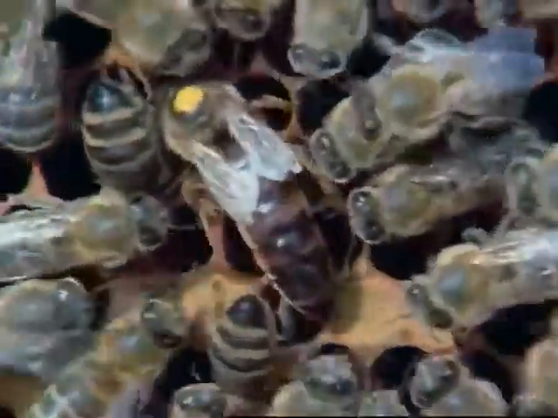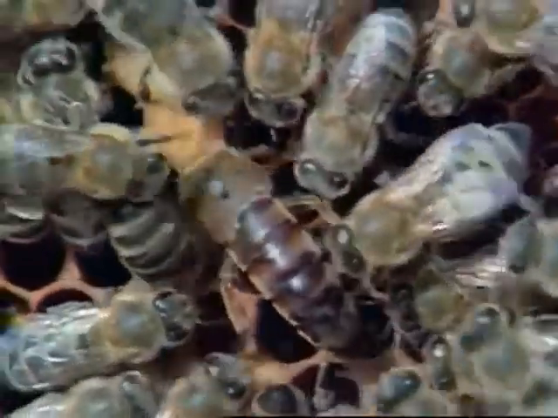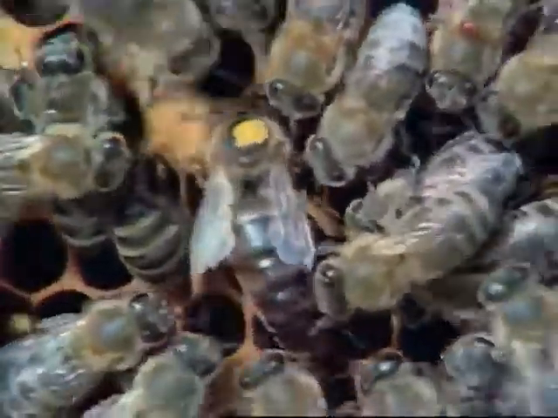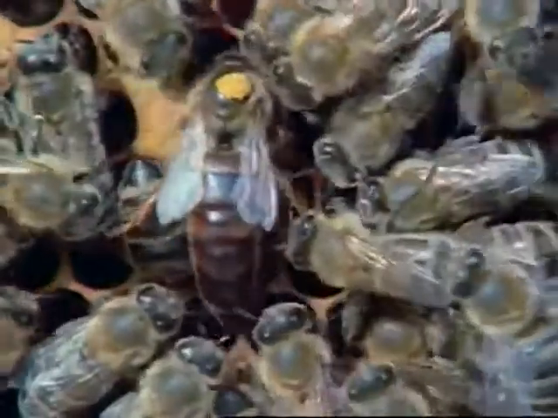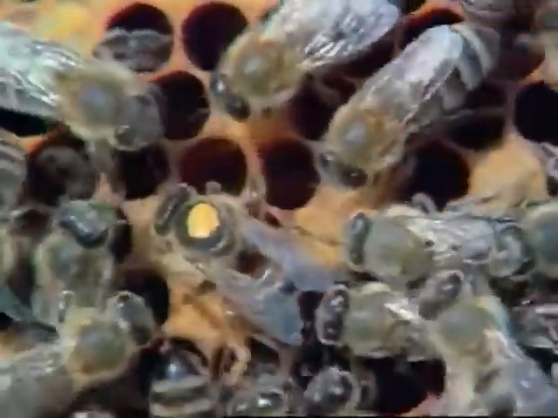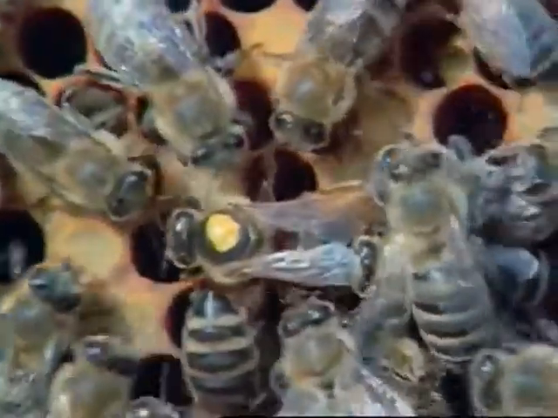Each colony has only one queen. She alone is capable of laying eggs and thus is the mother of all bees in a hive. Her attendants, the nurse bees, lavish intensive care on her, and this allows her to lay up to 2,000 eggs per day.